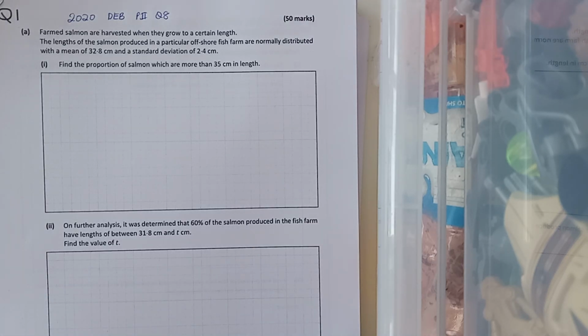This is the solution video for the revision question on inferential stats, and the first part of it is about farmed salmon. We're told that the lengths of the salmon in a fish farm are normally distributed. We're given the mean and the standard deviation. Now, just to point out here, this statement about normal distribution gives us permission to use our Z tables and any of the formulae associated with them.